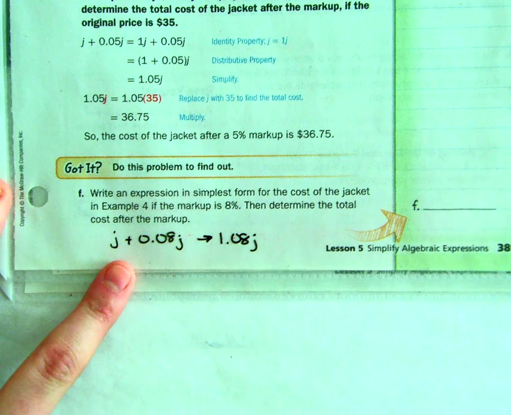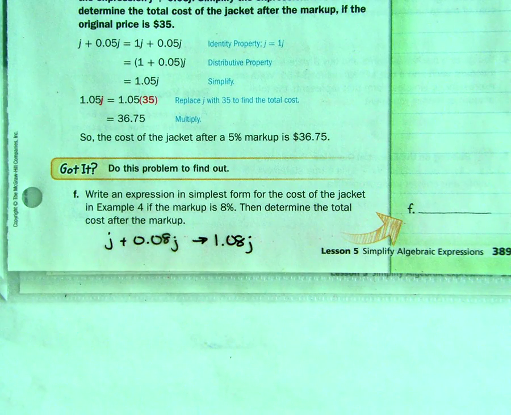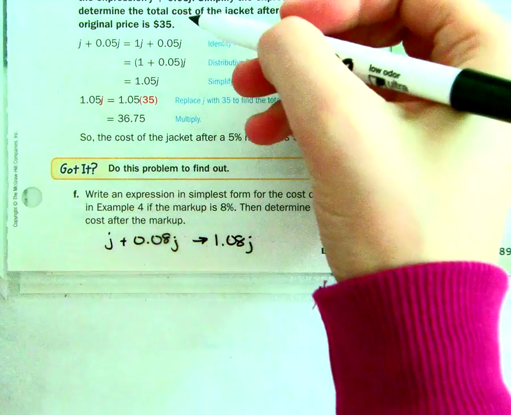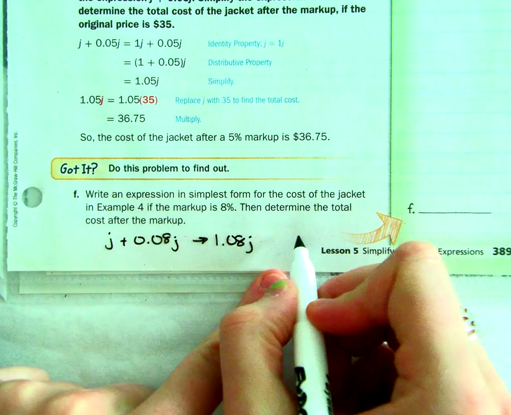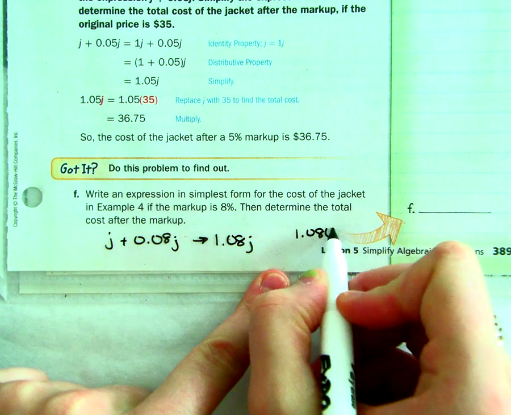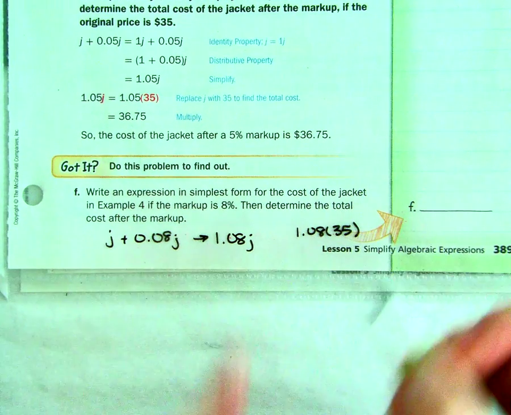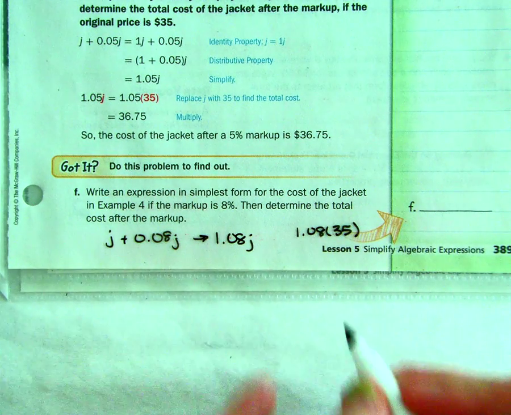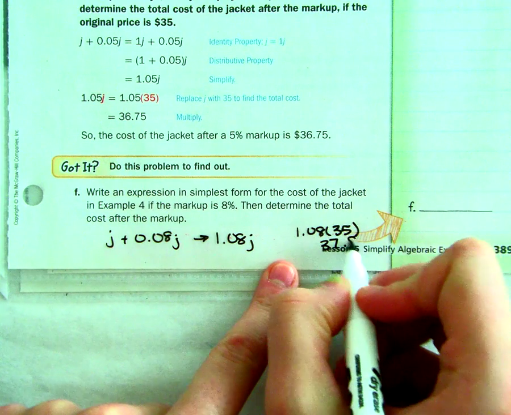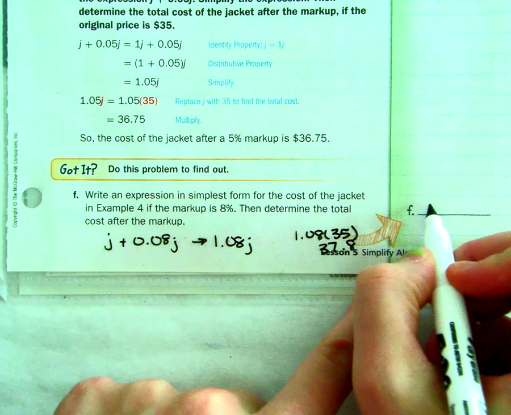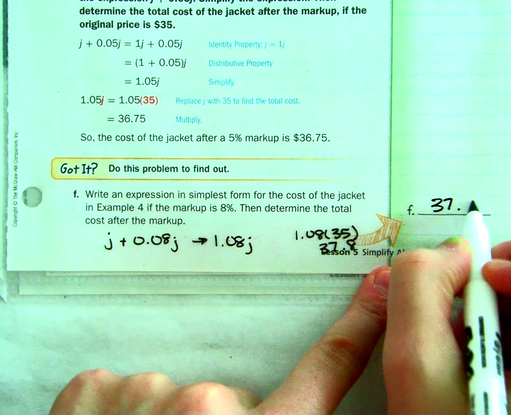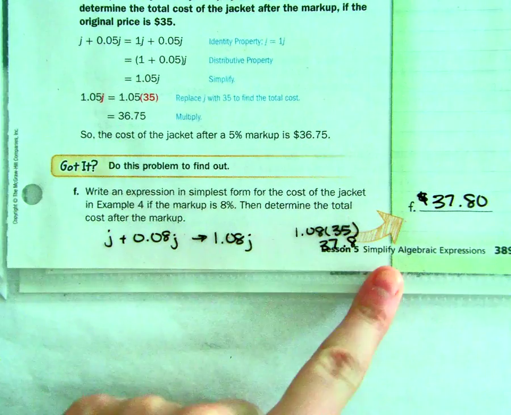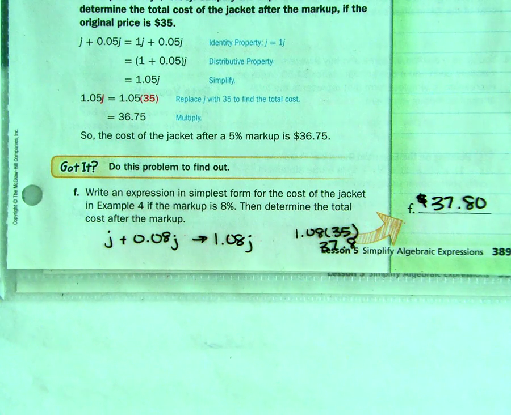After I've simplified my expression, then it asked me to determine the cost after the markup. So it told me the original cost was $35. I'm going to put 35 in for j and then simplify. So 1 8/100 times 35 simplifies to 37 8/10, and my final answer would be $37.80. Remember, you have to label where labels are due.